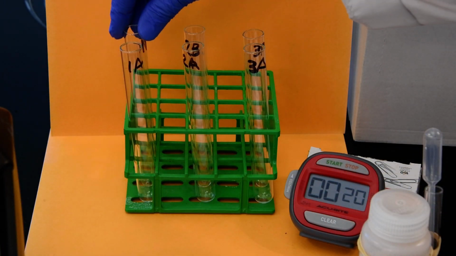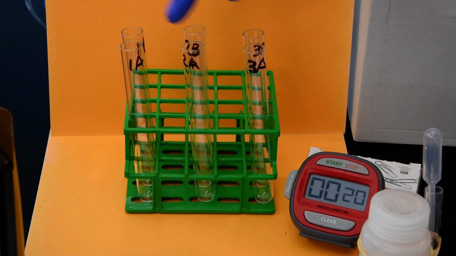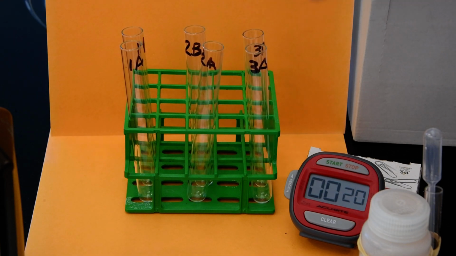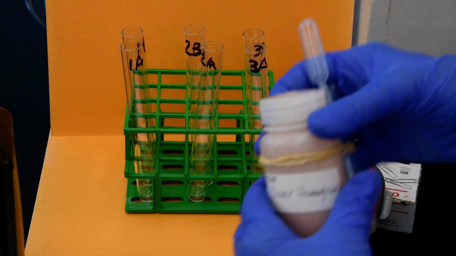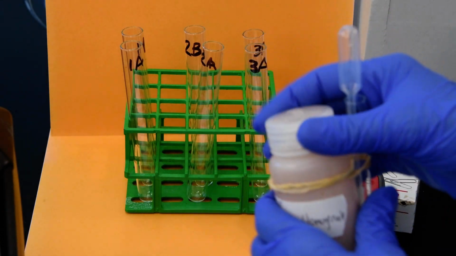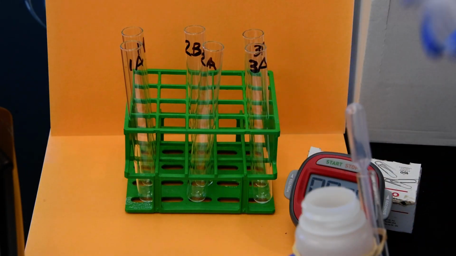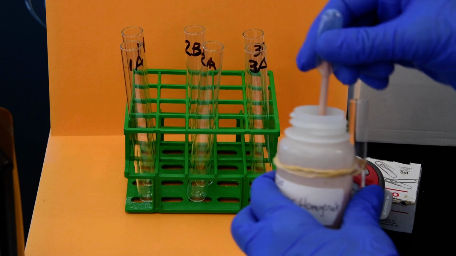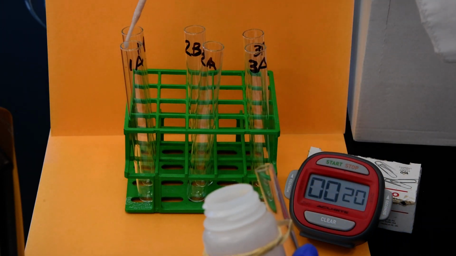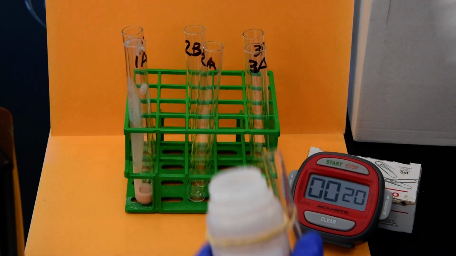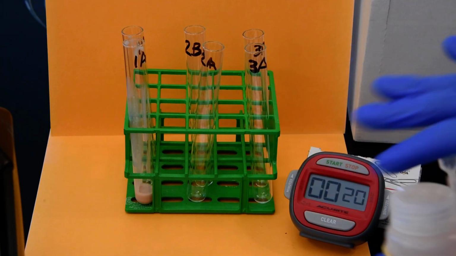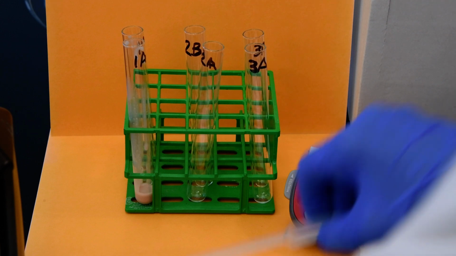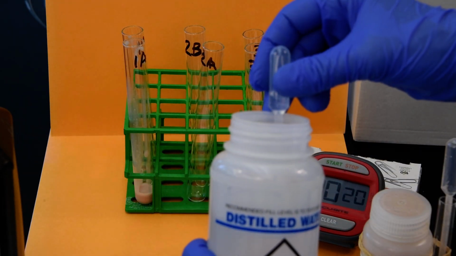So I've labeled 6 test tubes, 1A, 1B, 2A, 2B, 3A, 3B, all right? And in test tube 1A, I'm going to put a transfer pipette of our liver homogenate catalase. All right, so again, we'll do a quick mix, and we're just going to set up the A's first. So 1 transfer pipette, and then in 2A, I'm going to put a transfer pipette of water. So just our distilled water.